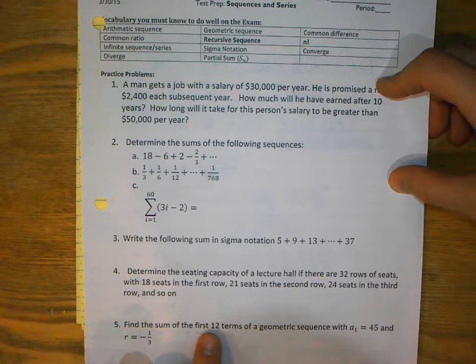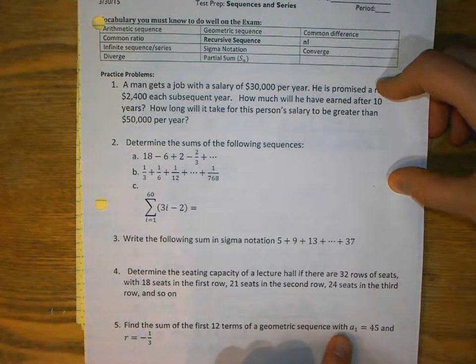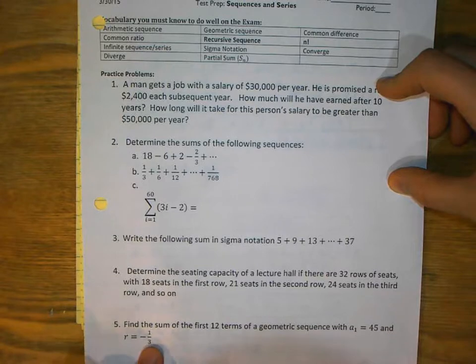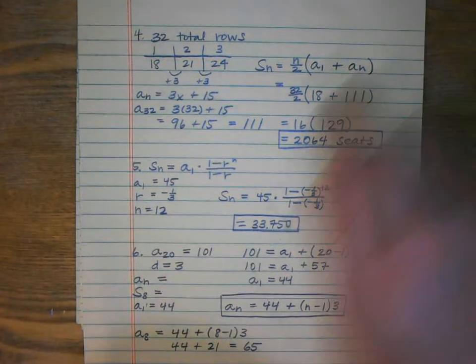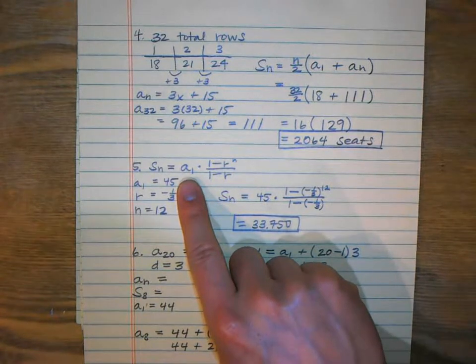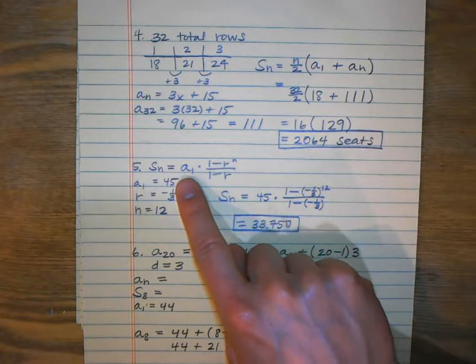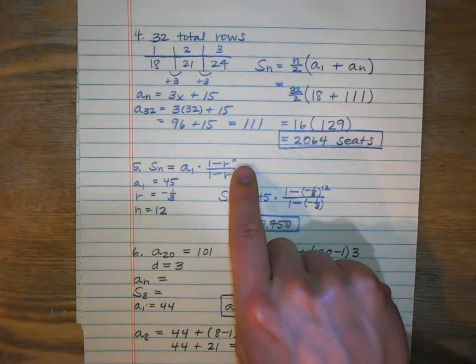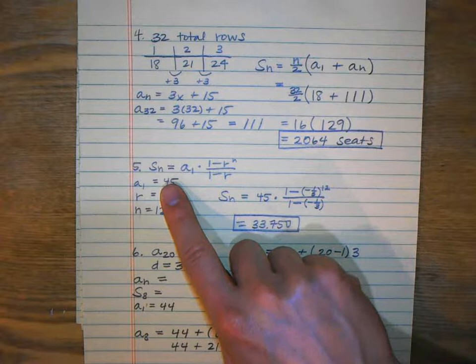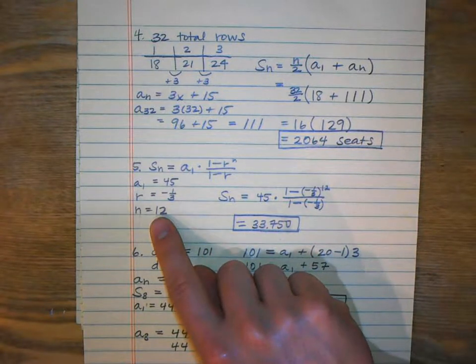Number 5 says, find the sum of the first 12 terms of a geometric sequence with a sub 1 of 45 and r equals negative 1/3. They gave me all the information I needed. They told me it was a geometric sequence and it was a partial sum, so I knew which equation to use. If I want to use this equation, I need a sub 1, I need r, and I need n. And the information of the problem was a sub 1, r, and n.